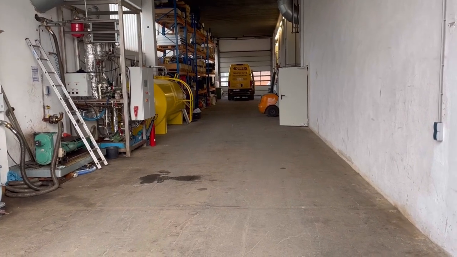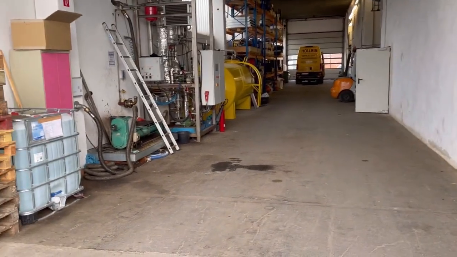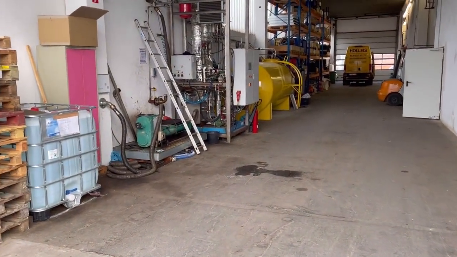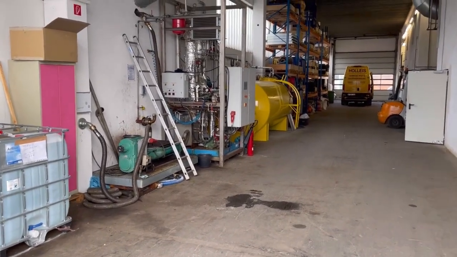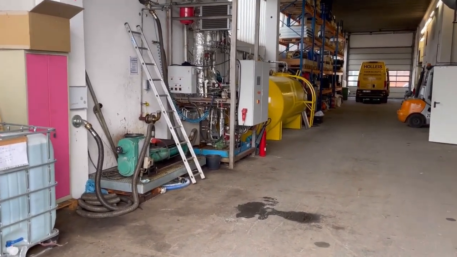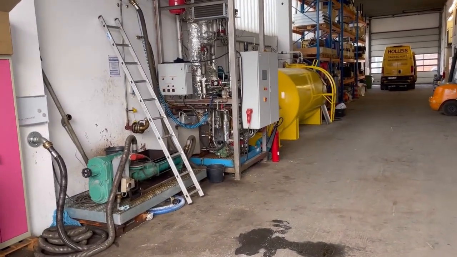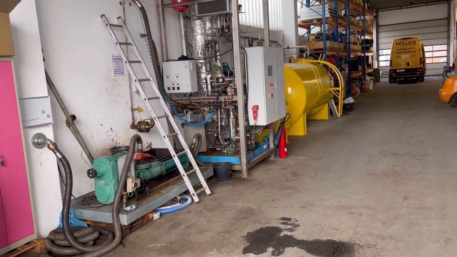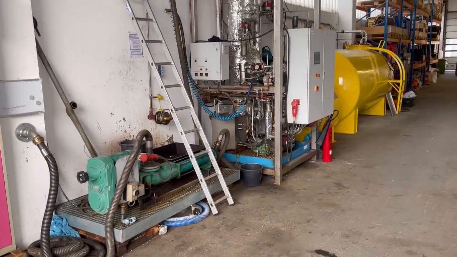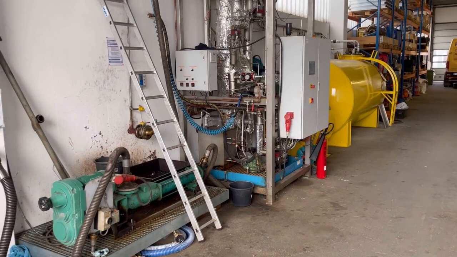We are here on a third-party operator's site, allowing to show real-time production of recycling products into marketable fuel oil grades. This line here is where it all started.